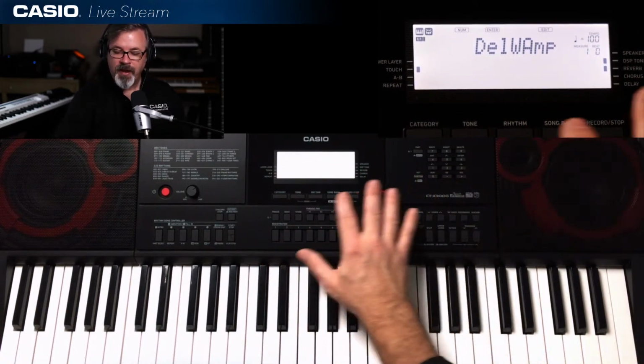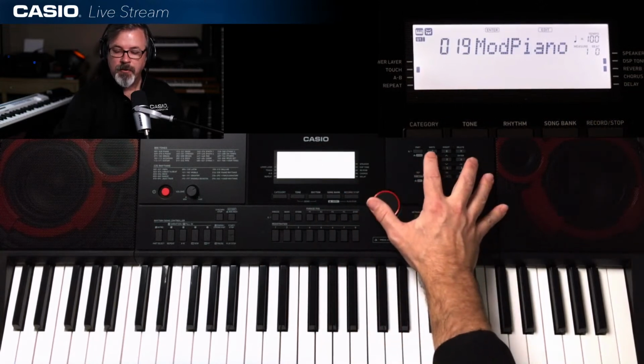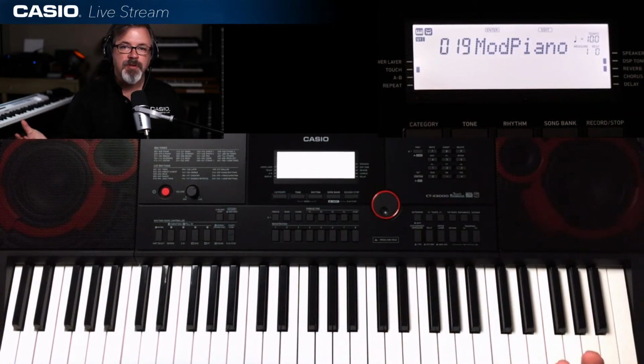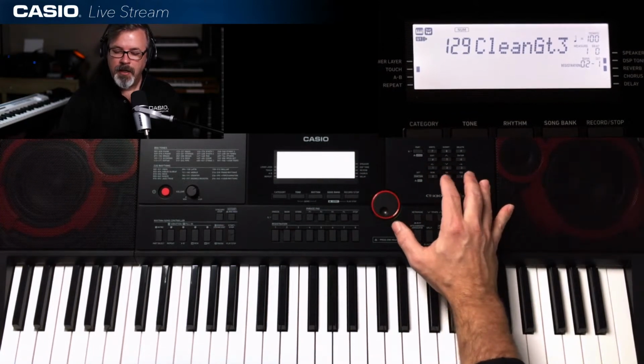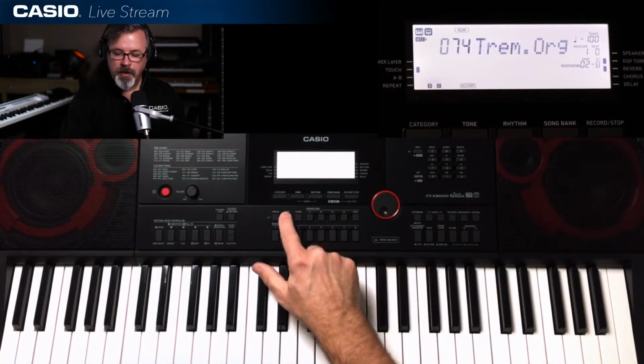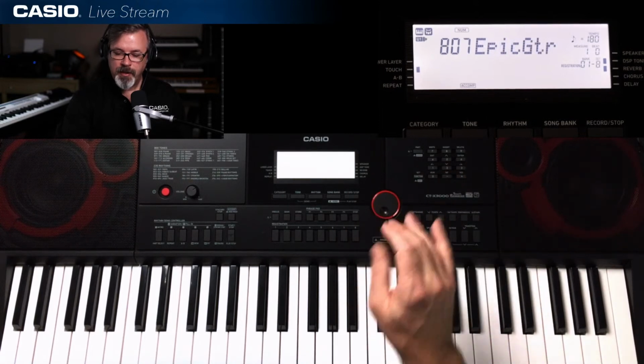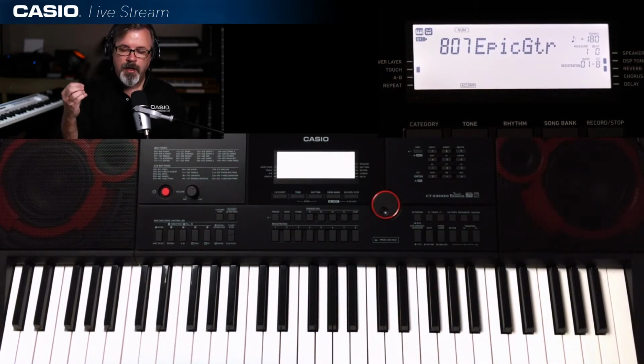All right, so I stored one of my favorites. Again, this is a tone that you can download from CasioMusicForums.com. Exit. I called it Epic Guitar. I think I stored it in that position. So in this particular example, you can hear I added a lot more delay. I also have it a little bit cleaner.